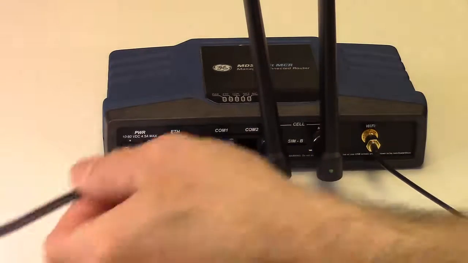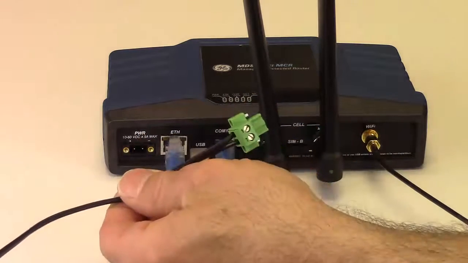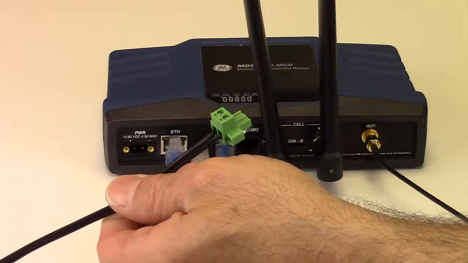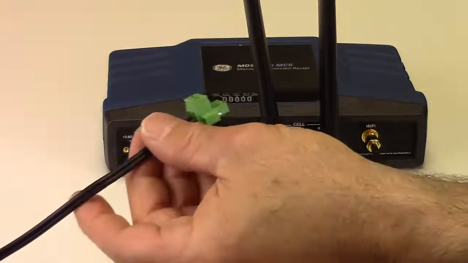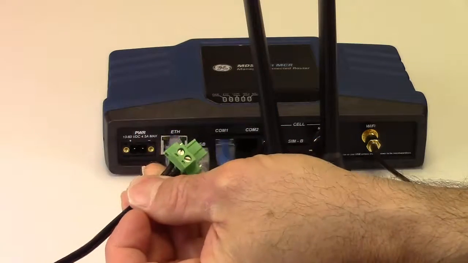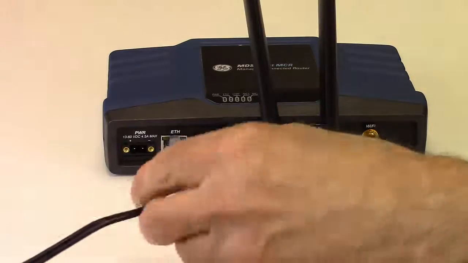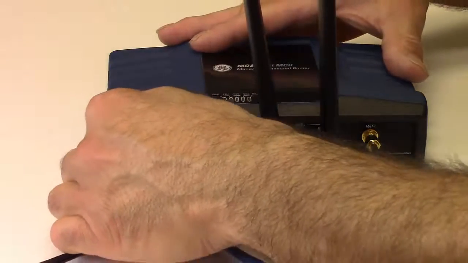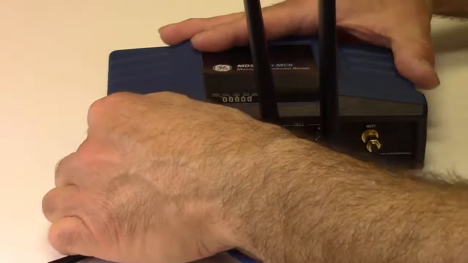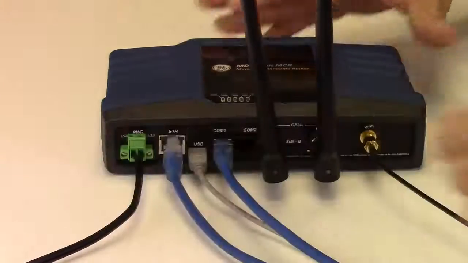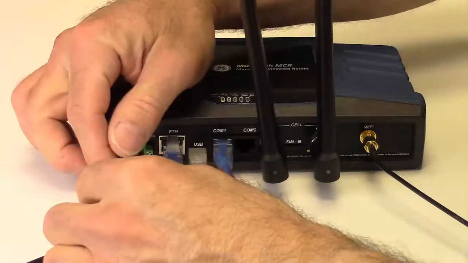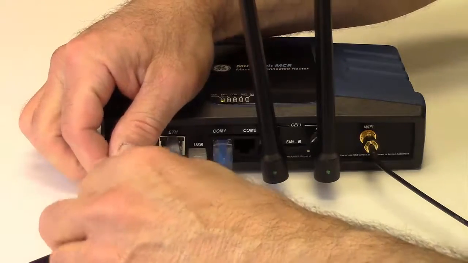Power connector is a 2-pin type described earlier, and the wires are held to their respective pins with binding screws. In our example here, the connector has already been wired and it's ready for insertion. So we just slide it in. And we're going to go ahead and secure the connector to the chassis with these 2 screws.